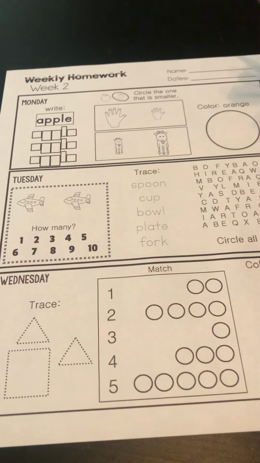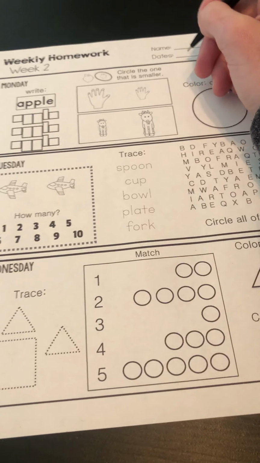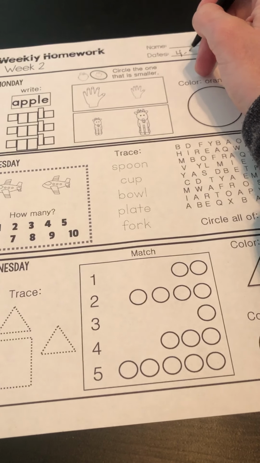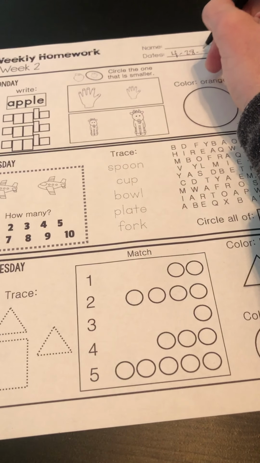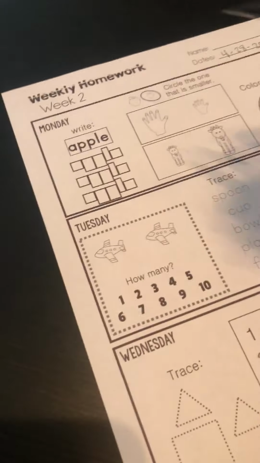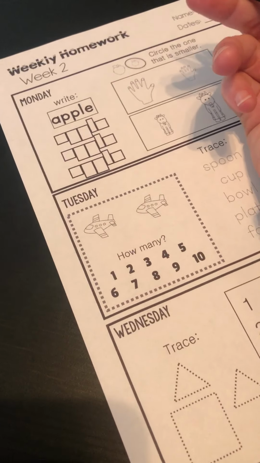Okay, now this is our mix of everything. So the date, again, is April, which is 4/28, 2020. Okay. Oh, look, there's that word again. Okay, so this just wants you to copy the word apple.